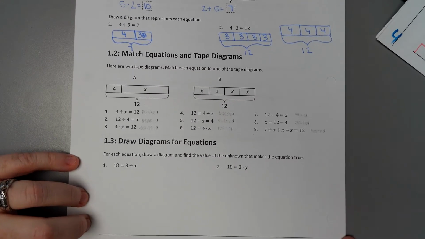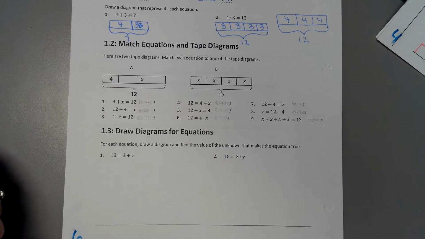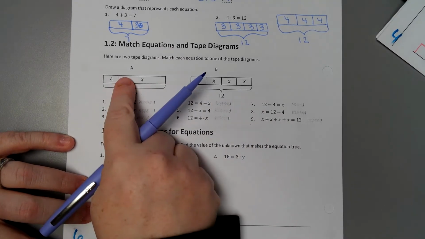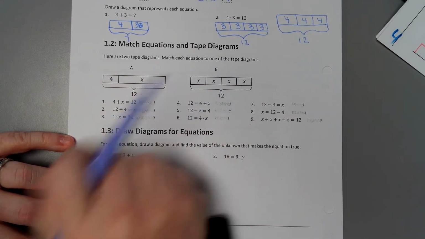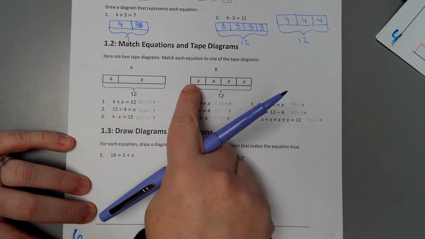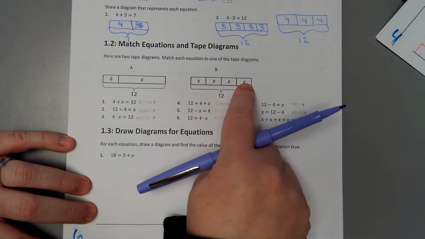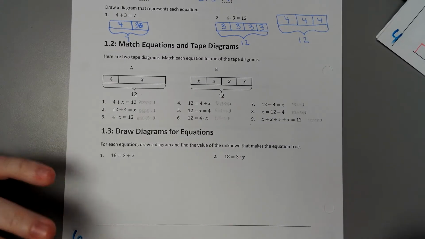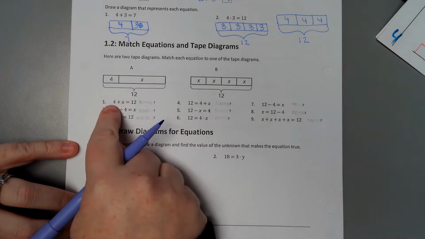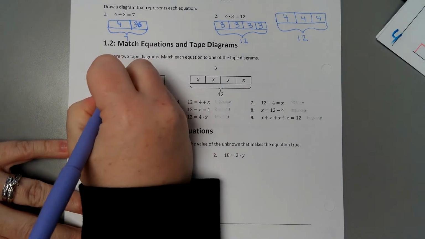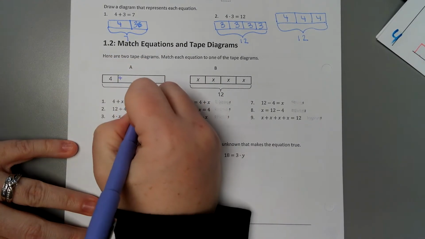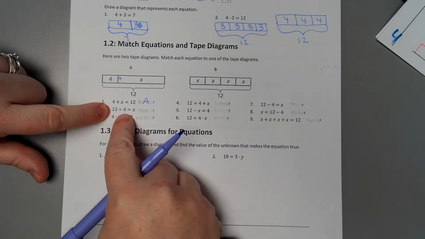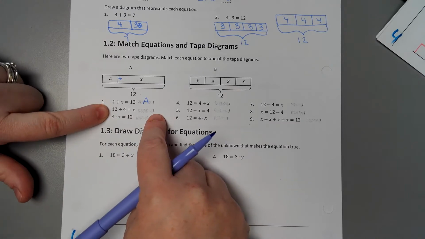All right, 1.2, match equations and tape diagrams. So we have diagram A, which is 4 plus something equals 12. We have diagram B, 4 times x equals 12. So we have to figure out which is which. So 4 plus x equals 12. So we have a diagram A. 12 divided by 4 is equal to x.